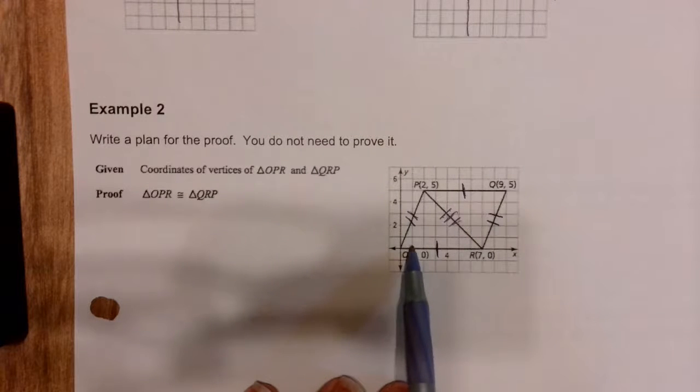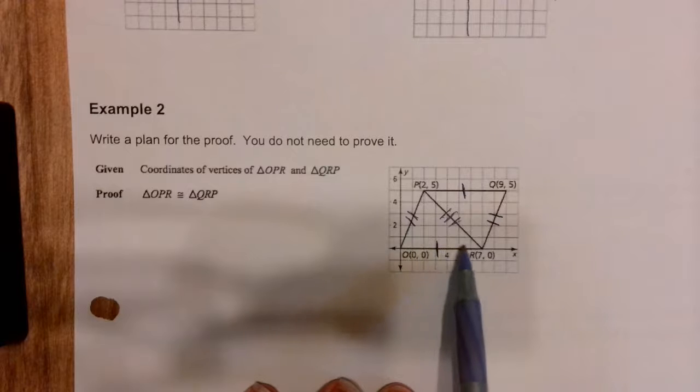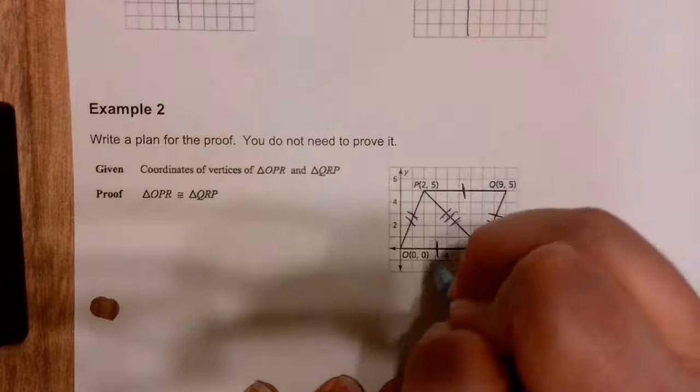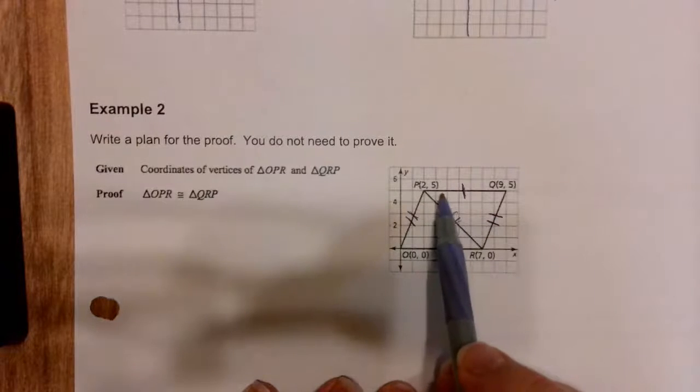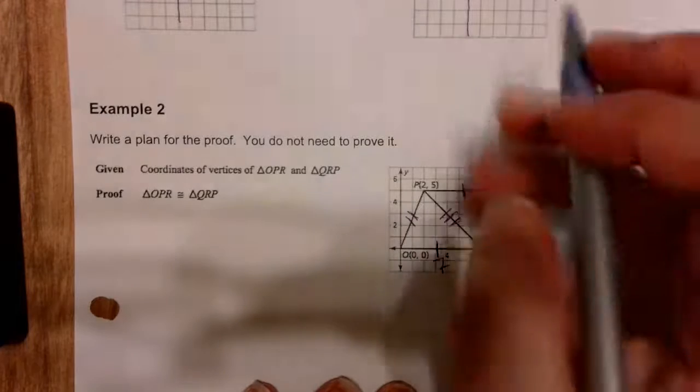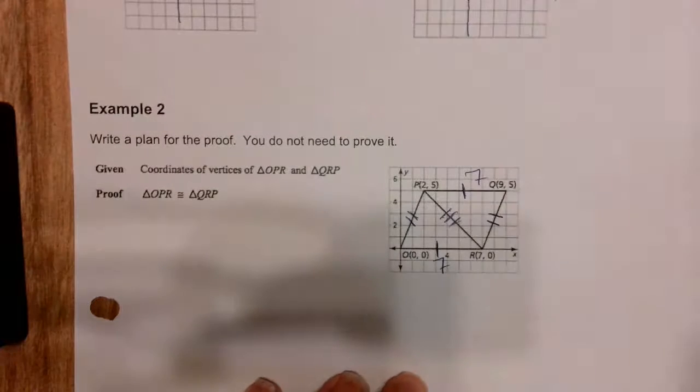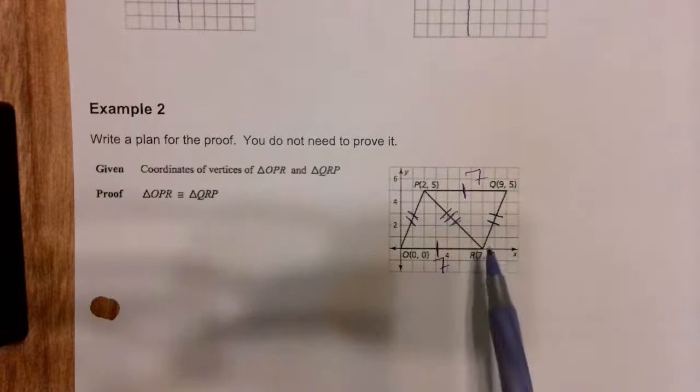So let's just count the bottom. 1, 2, 3, 4, 5, 6, 7. The bottom is 7 long. The top, 1, 2, 3, 4, 5, 6, 7, is 7 long. So the top and the bottom have the same length because we counted. The middle is congruent to itself by reflexive.